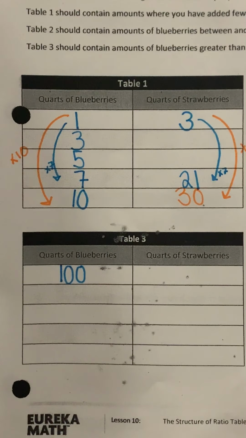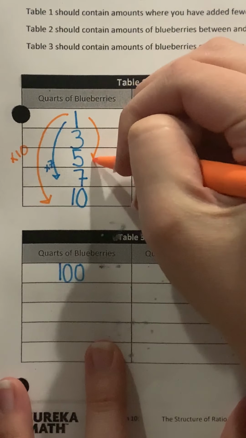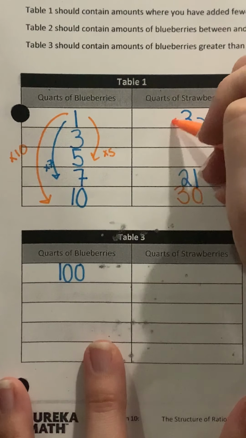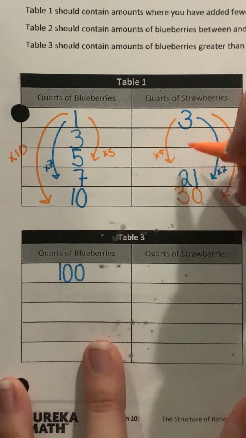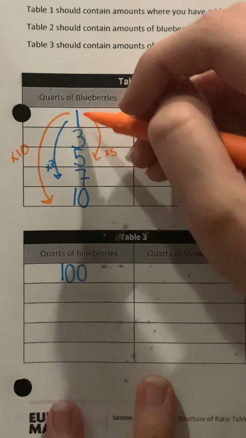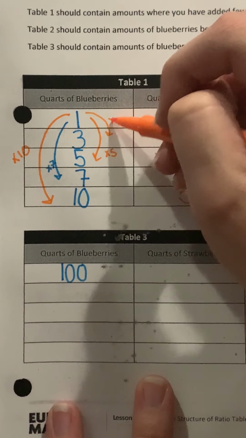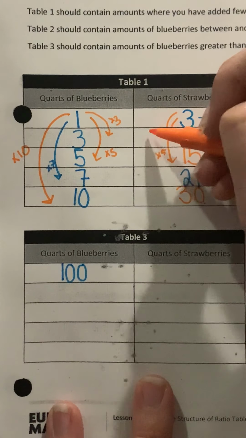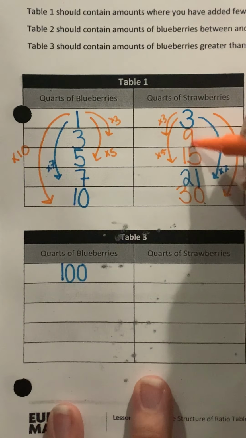How do I get from 1 to 5? I multiply by 5. So 3 times 5 here gives me 15. And then finally, from 1 to 3, I multiply by 3. So 3 times 3 is 9.